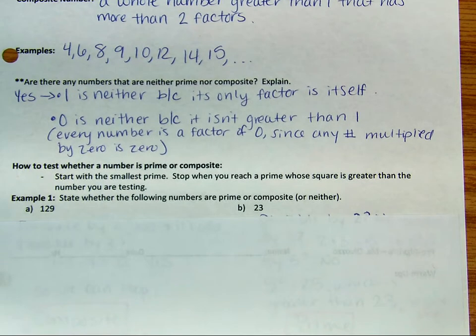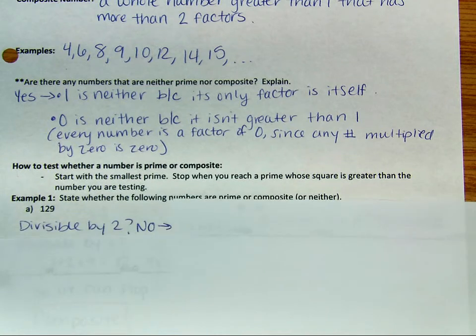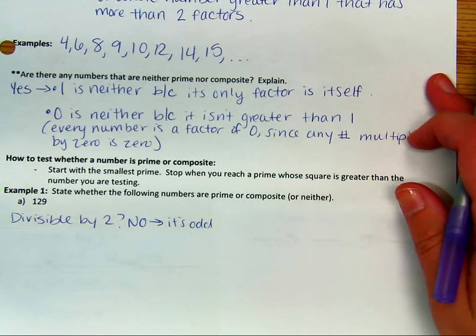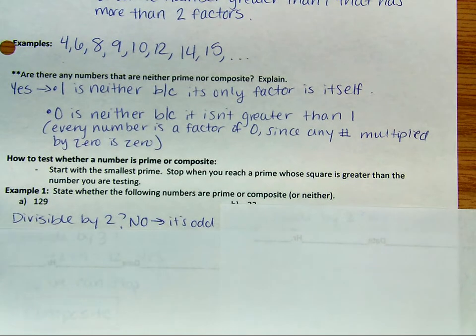Okay, so I'm looking at 129 here, and I want to see first, is it divisible by 2? No, because in order for a number to be divisible by 2, it's got to be even. 129 is odd. It ends with an odd digit. That means it's odd, and it can't be divisible by 2.